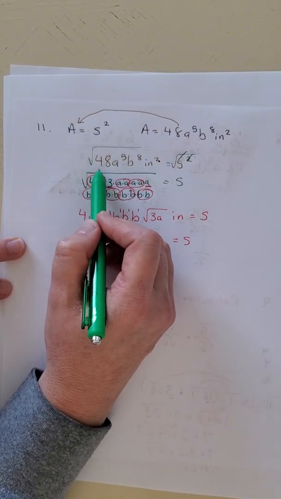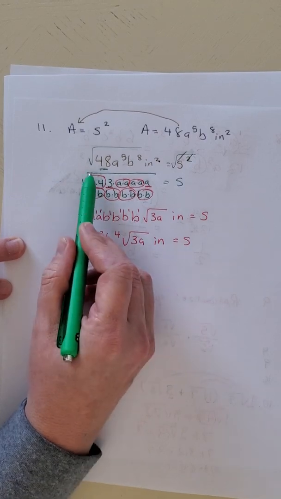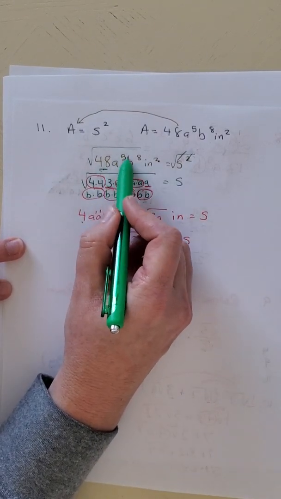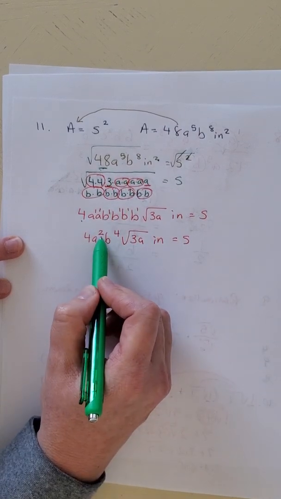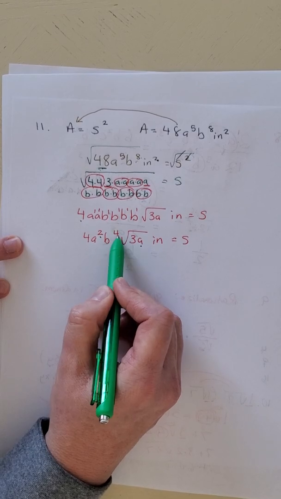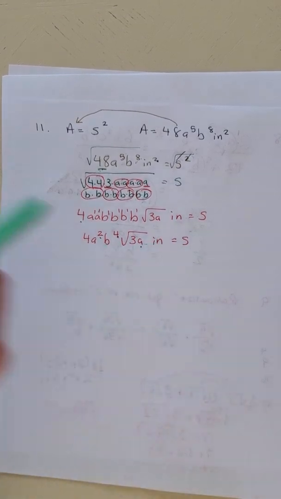Most of us, though, can see that 16 times 3, which is the square root of 16, is 4. And then A to the 5th, I can take out 2 pairs with 1 left over. And then B to the 8th, I can take out 4 pairs with none left over.